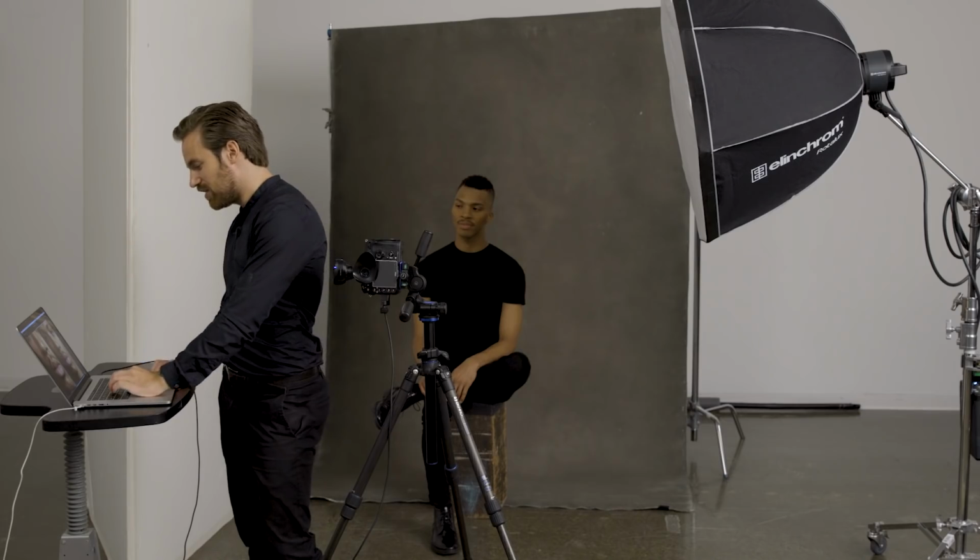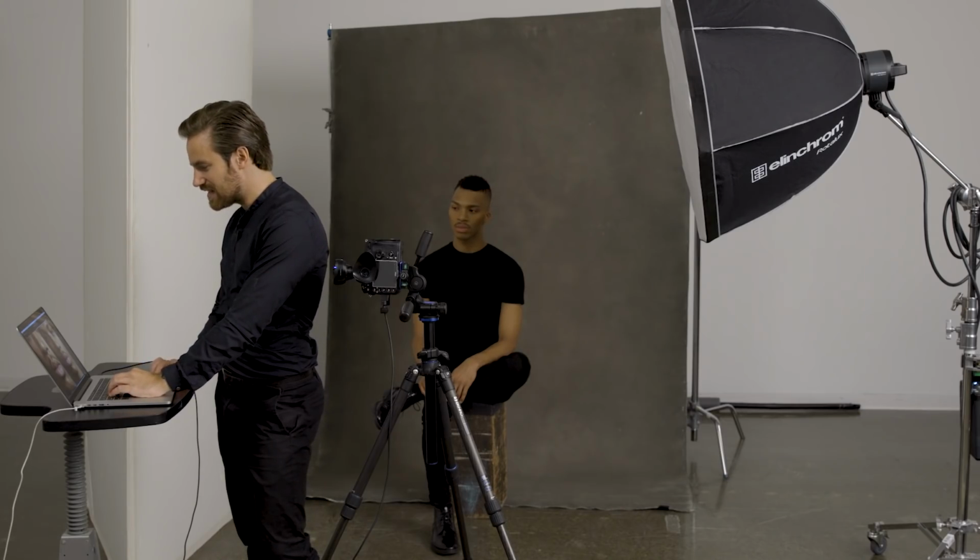And again, we've got the deflector in there, we've got the inner baffle, we've got the outer baffle, so that's making it a really, really soft light by the time it exits the front there. So with the V-flat, you start to see it becomes much softer and these angles become really flattering.